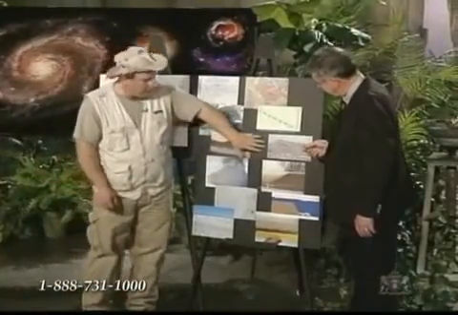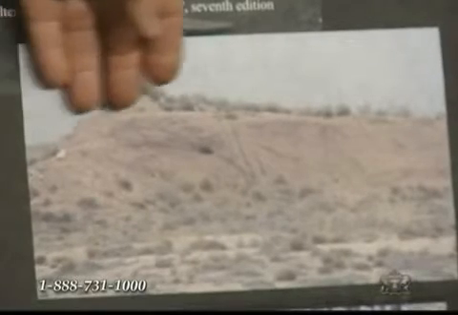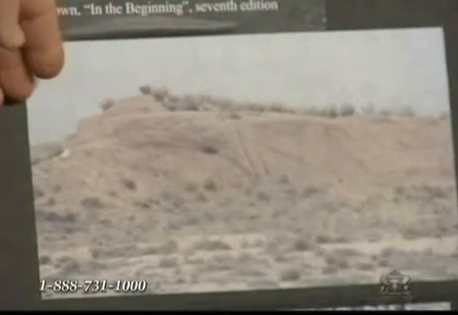But let's compare it to modern day sand dunes. Now, this is a sand dune out in the middle of nowhere in New Mexico. I don't even know where this was. It was beside the highway. But somebody conveniently cut through it with a bulldozer. I've got to send them a thank you card.